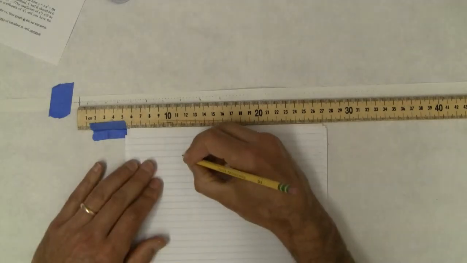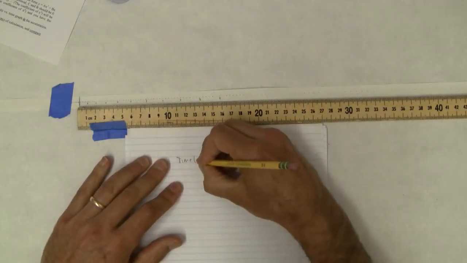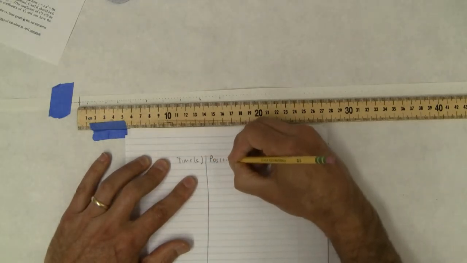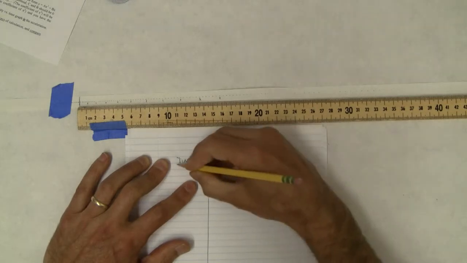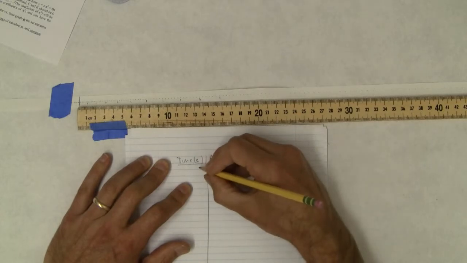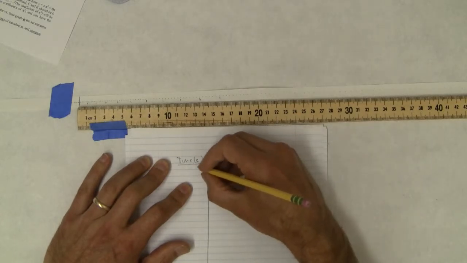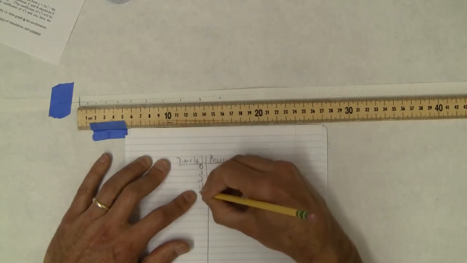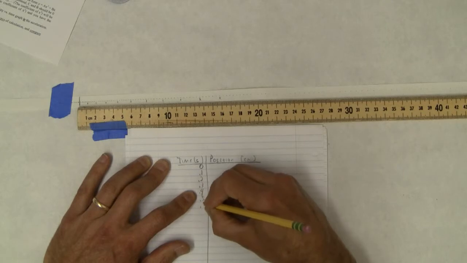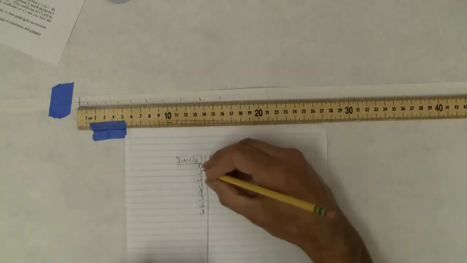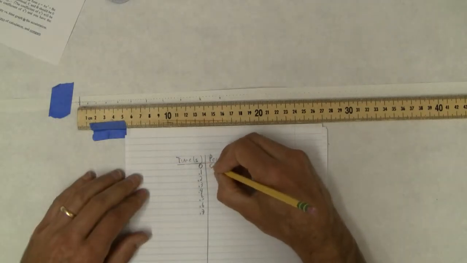Okay? Now we're going to make a data table here. The data table is going to go time in seconds, right? And then this will be position, and that's in centimeters. Okay? Because every tick is 1/10 of a second, my times will be 0, 0.1, 0.2, 0.3, 0.4, 0.5, 0.6, 0.7, and so on, right? My first position is going to be 0, okay?